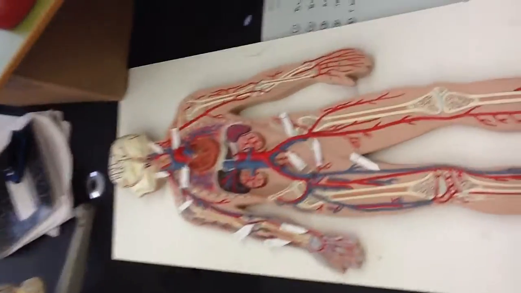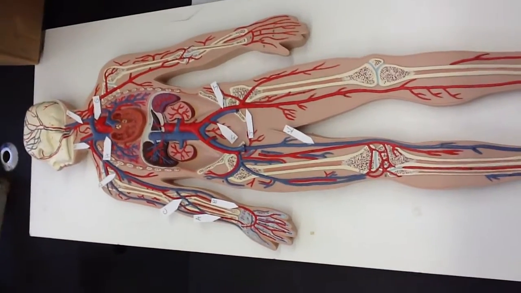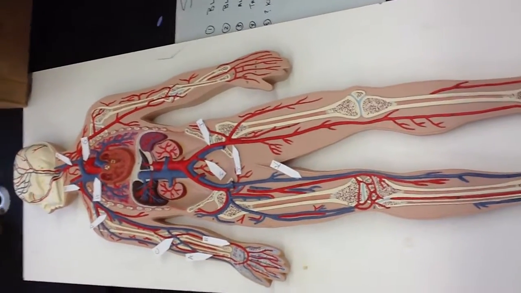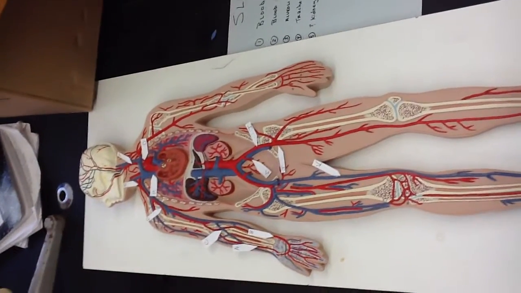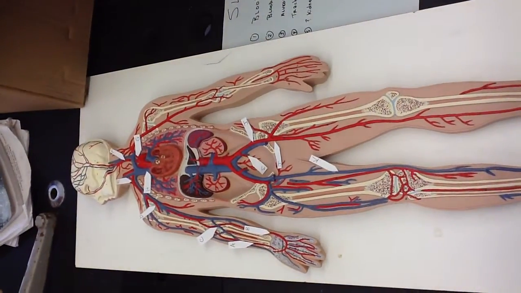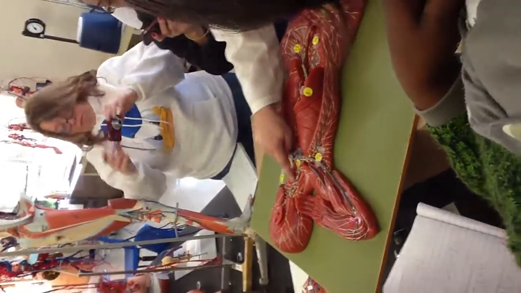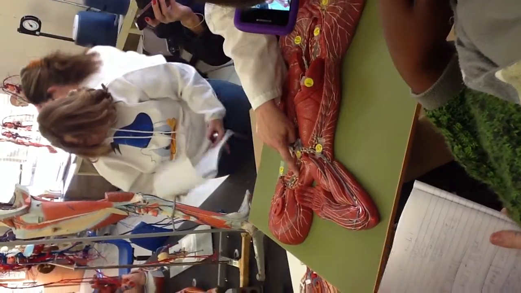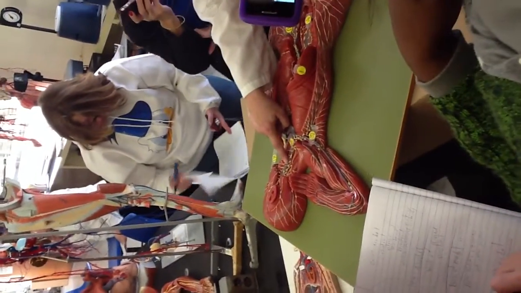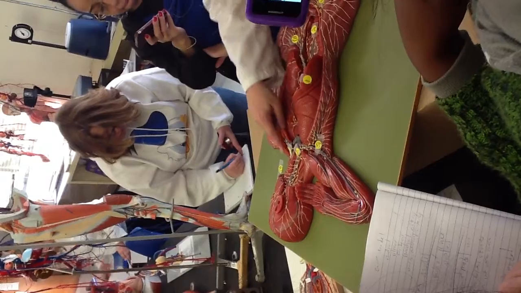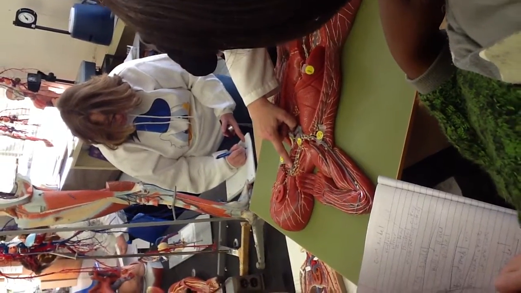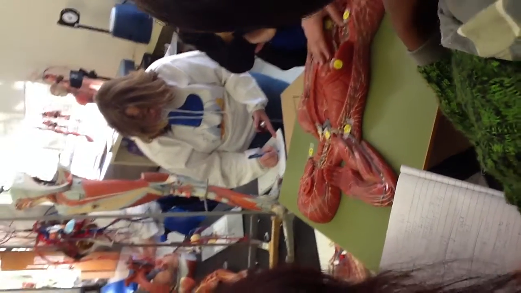This is a model of the lymphatic system. It contains the labels of the things we have to identify. However, the labels will be removed during the practical. In terms of the lymphatics, we need to know the various lymph nodes. We have our cervical lymph nodes, which are in the neck region. You can see a network of little yellow dots connected by yellow lines. Those are the lymph nodes and lymph vessels, efferent and afferent vessels going into and out of the lymph nodes, and they usually surround the larger veins.